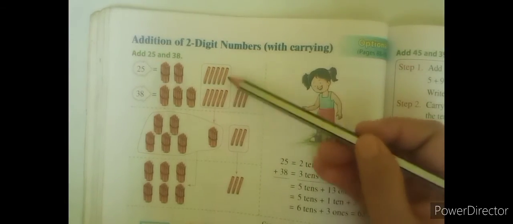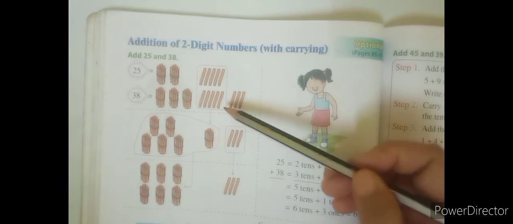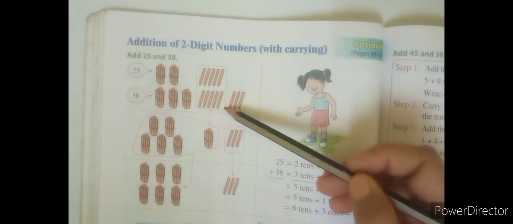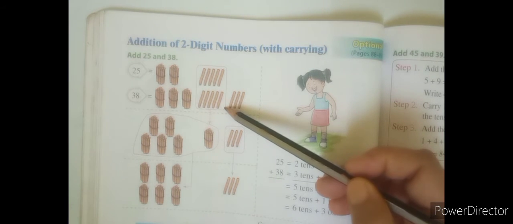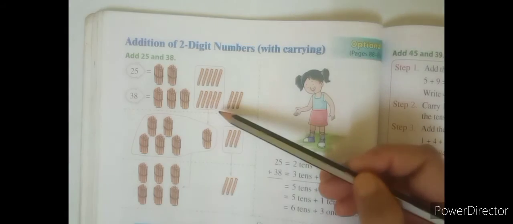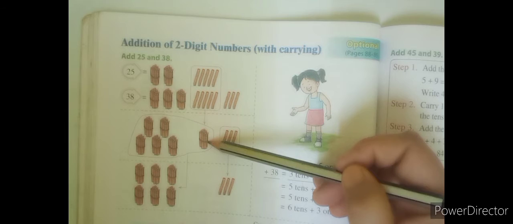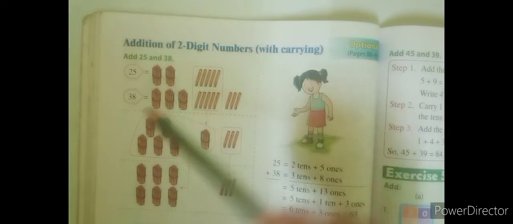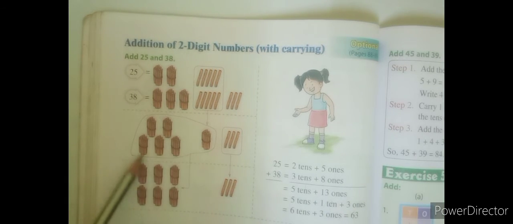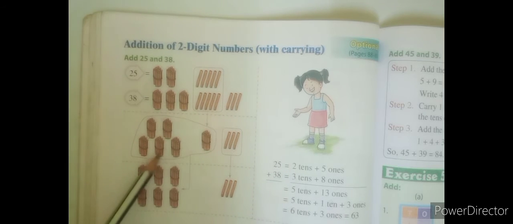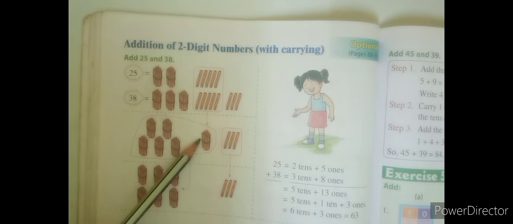Okay, now you have to make one bundle of tens. आपको फिर से एक बंडल बना लेना है 10 का. तो ये 10 का एक बंडल और बन गया. Now here are 10. Okay, now just look at here. Now how many bunches are here? अब कितने bunches यहाँ पर हो गए हैं? Now you have to count it. 1, 2, 3, 4, 5, 6.